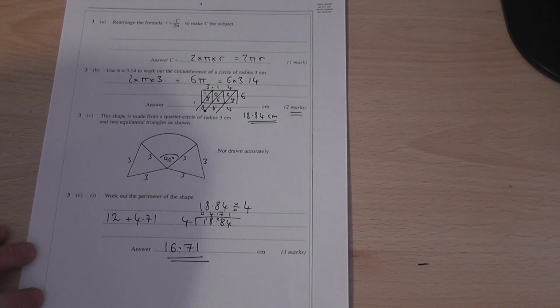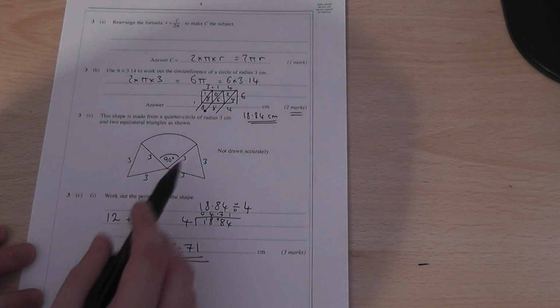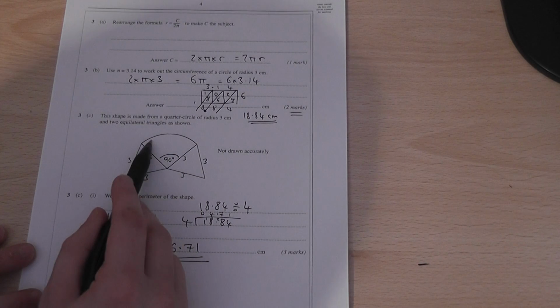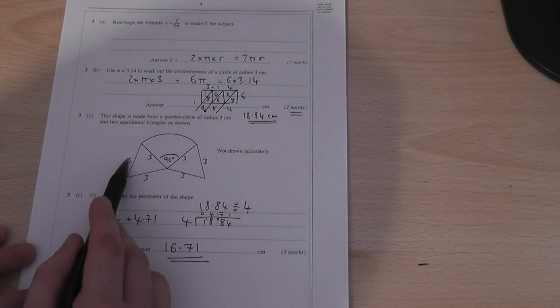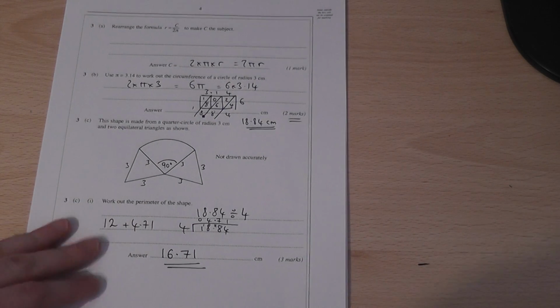So to summarise, the full circle was 18.84. This was a quarter circle, so we divide the answer by 4, then add on the 4 threes to get 16.71.